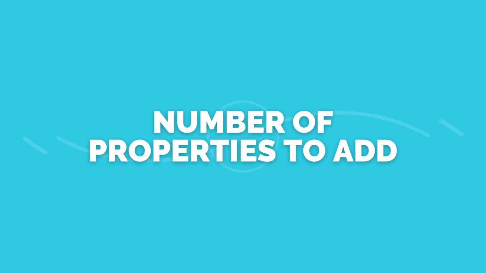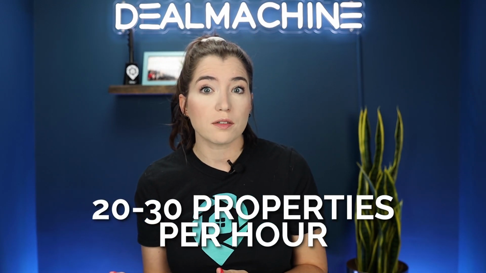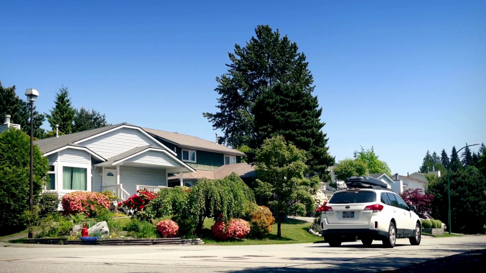Some things to consider when driving for dollars. How many properties should you be adding? We say an average of 20 to 30 properties per hour. You're obviously going to find less properties if you're in a nicer neighborhood. So don't beat yourself up if you don't hit that 20 property mark if you know that the leads that you've added are qualified and distressed.